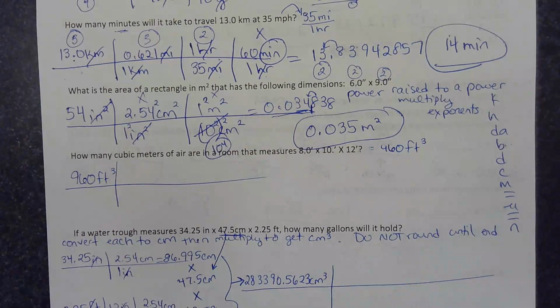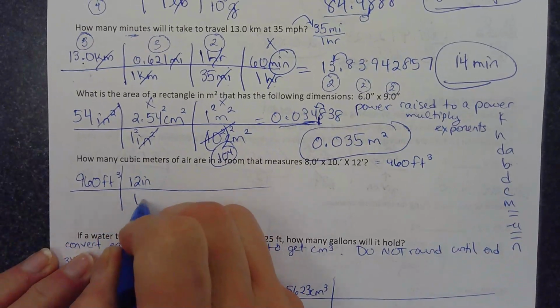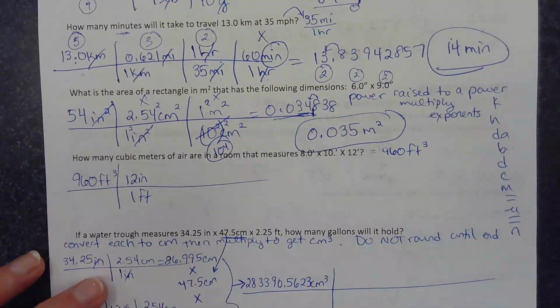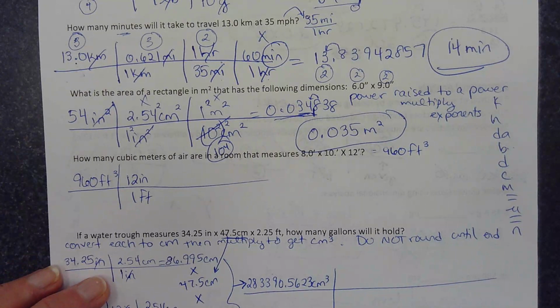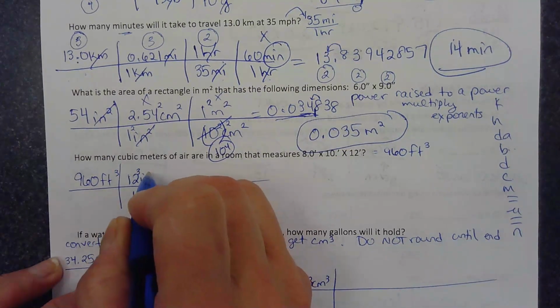Okay? So how many inches are in a foot? 12. So where is 12 inches going to go? On top. So 12 inches in 1 foot. And then what do we need to do to everything so that it will cancel? Cube it. Good job. We're going to cube everything.